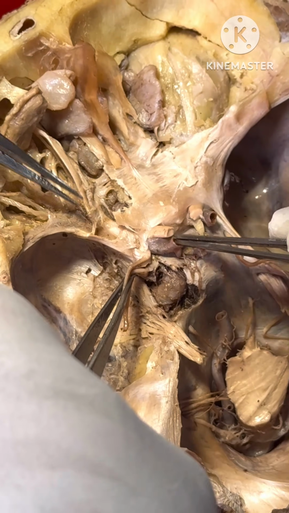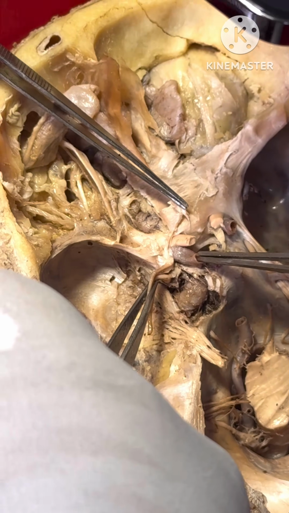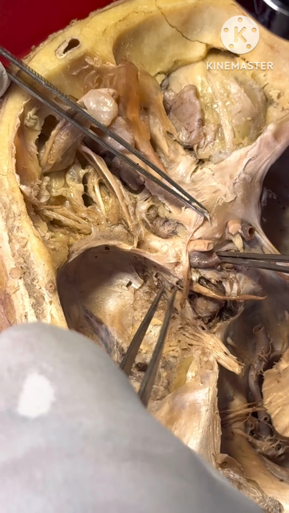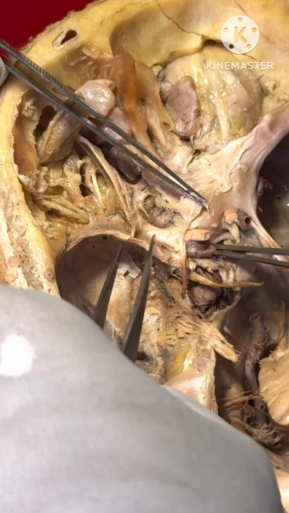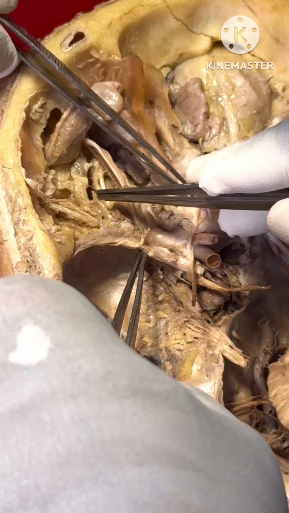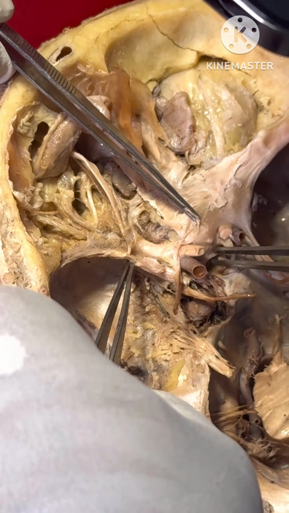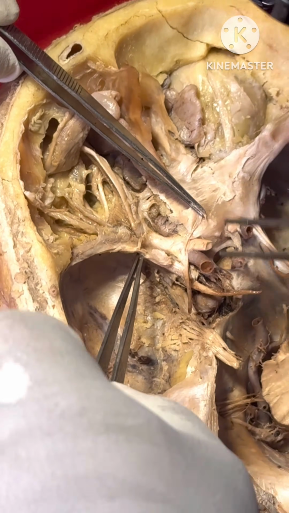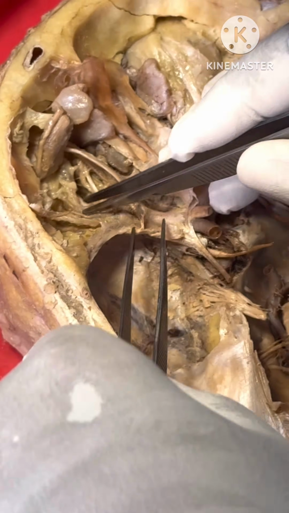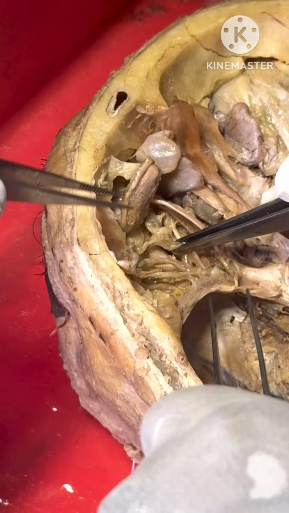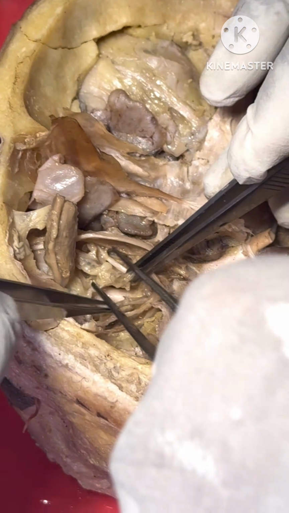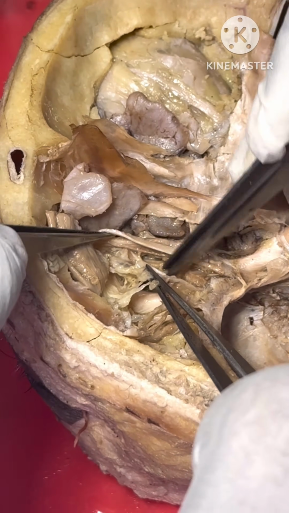Sumit is showing you. Now at the U-turn, one branch comes out, that is called the ophthalmic artery. That artery, along with the optic nerve, passes through the optic canal and enters into the orbit. Inside the orbit, Sumit has shown you the ophthalmic artery. Continue.